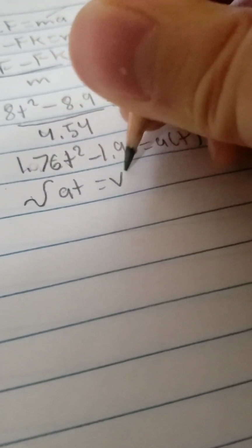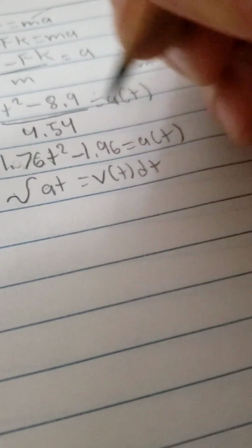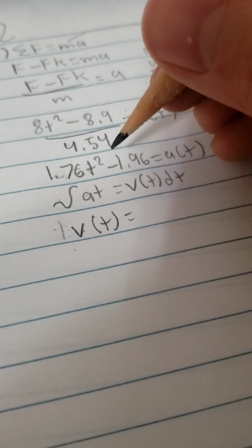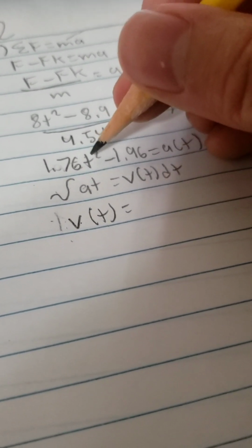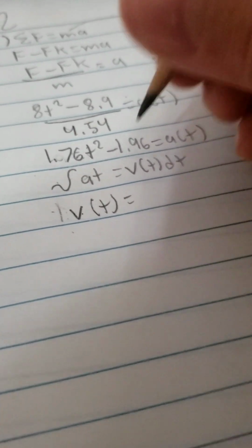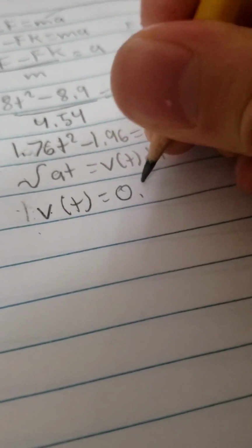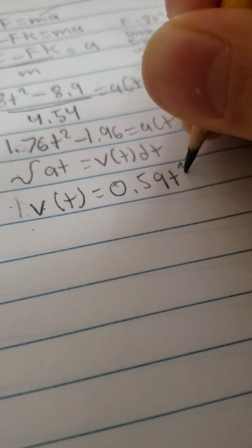Acceleration, the integral of acceleration is the v of t function. So if we do that, since it's an integral, you're going to take that power, so 2 plus 1, so that'll be t to the third divided by 3. 1.76 divided by 3 should give you 0.59 t to the third.